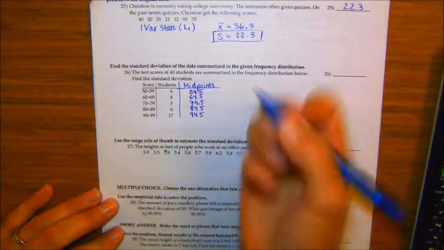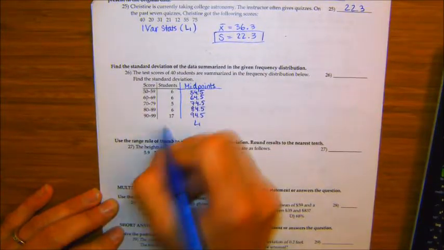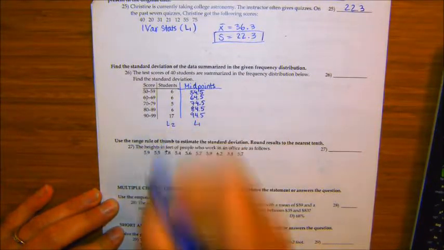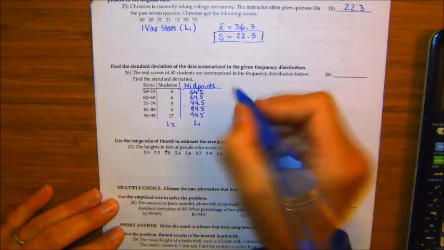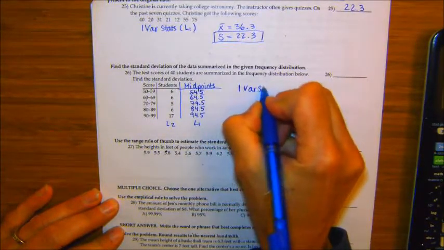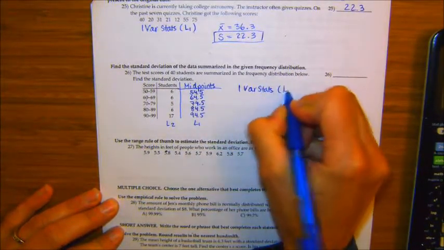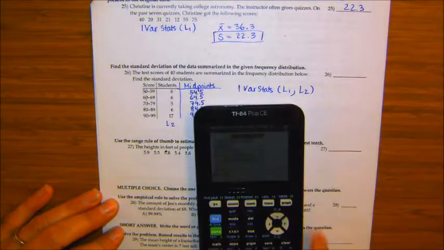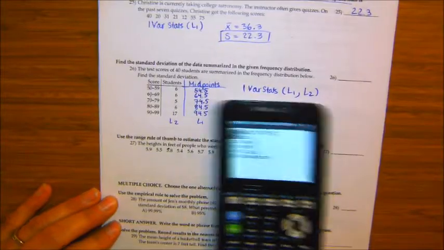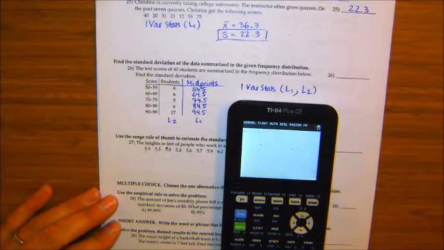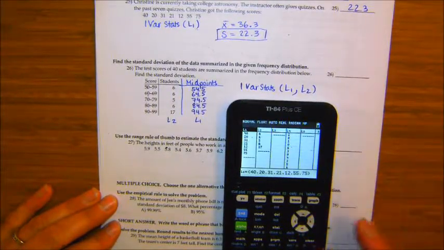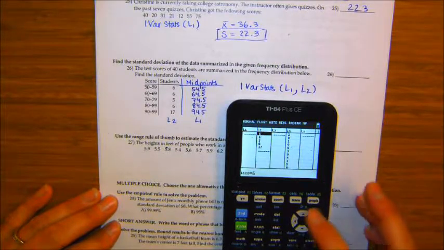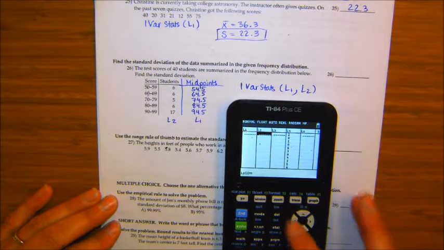So we now put our midpoints into list 1. We're going to put our frequencies into list 2. And then we're going to find the 1-Var Stats. Our data is in L1, and our frequencies will be in L2. So let's go back to Stat and edit in order to put in those lists. So we're going to first have to clear out both list 1 and list 2.